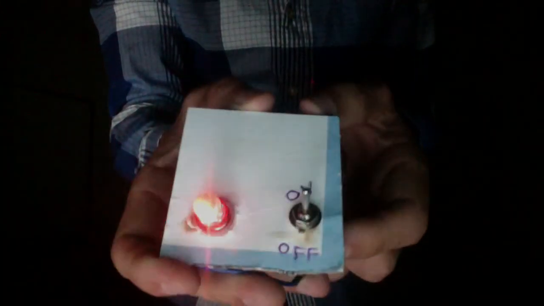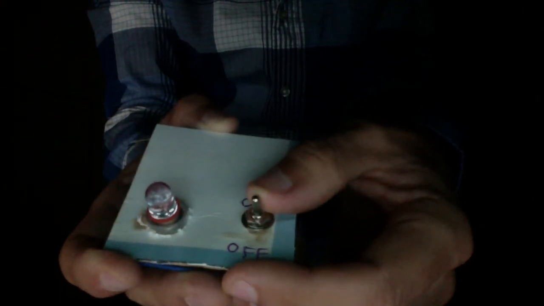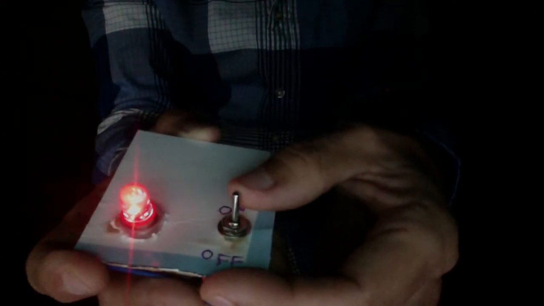Okay, so I'm going to turn this guy on. And now observe when I turn it off, it turns off almost instantaneously. So let's do that again. I'm going to turn off on 3, 2, 1, off. Alright, next circuit with the capacitor.